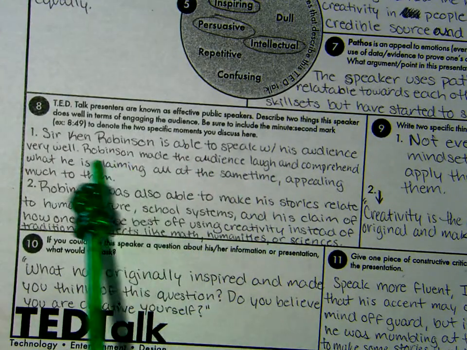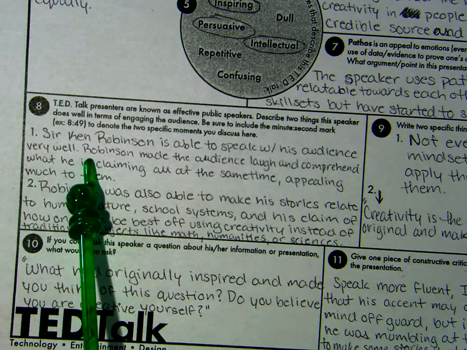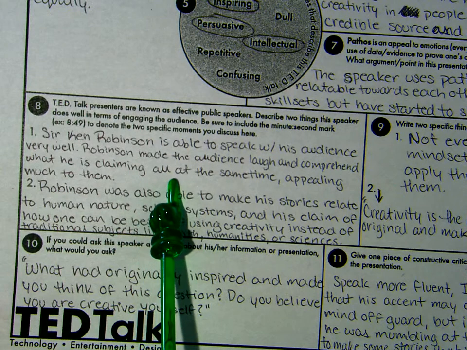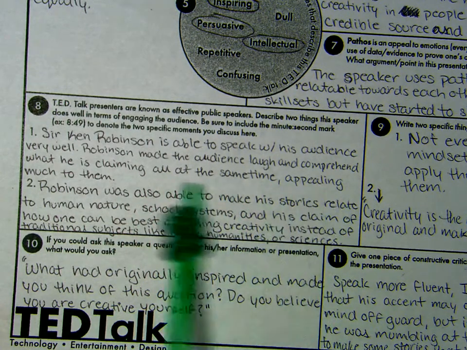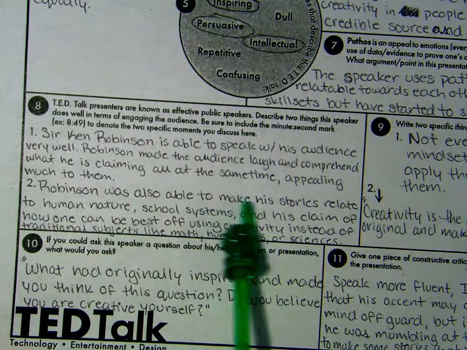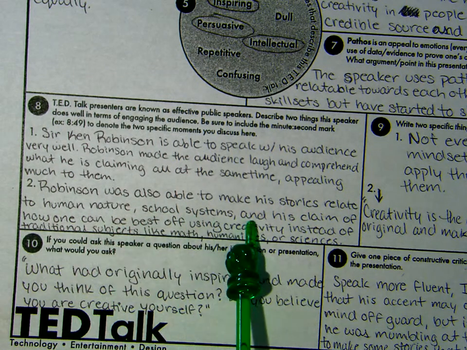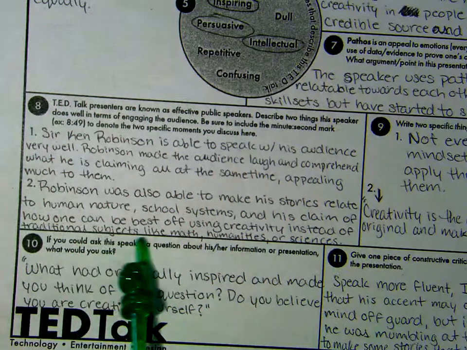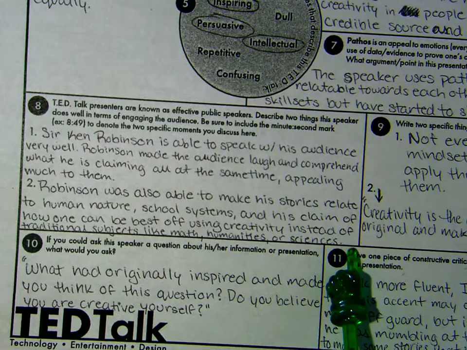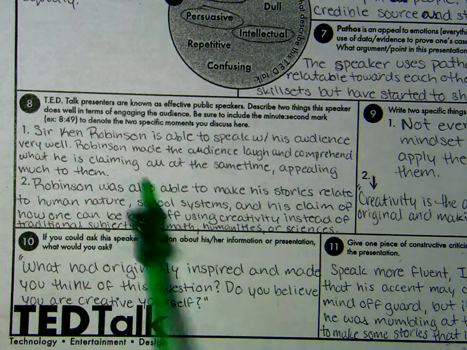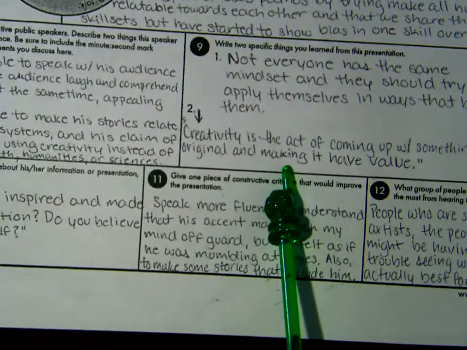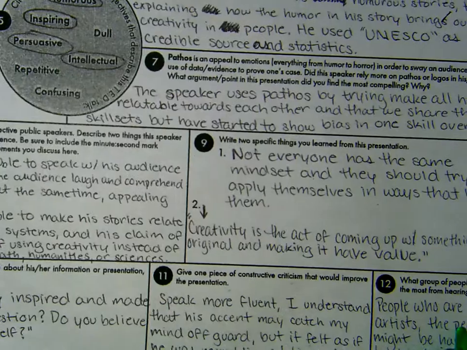Notice here, what does he do well? He's able to speak with his audience very well. He made the audience laugh and comprehend what he was claiming, all at the same time appealing much to them. He was also able to make his stories relate to human nature, school systems, and his claim of how we can be best off using creativity instead of traditional subjects like math, humanities, or sciences. So they're filling up the box, they're giving good answers, complete sentences. So this is what you want to be looking for or trying to do when you're filling out one of these TED Talk sheets.